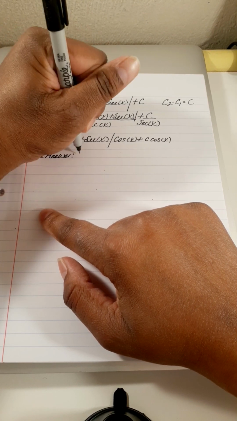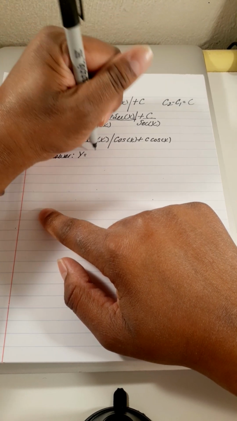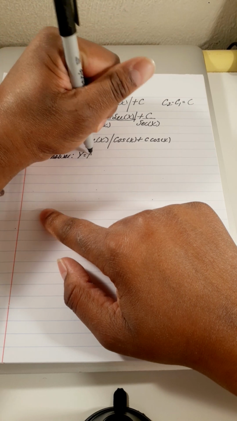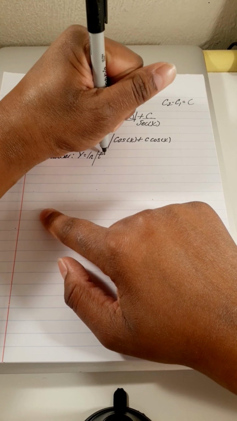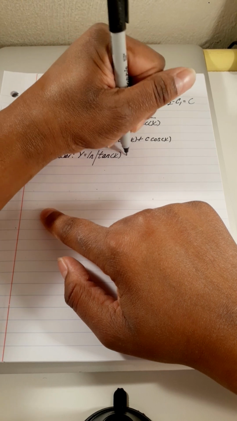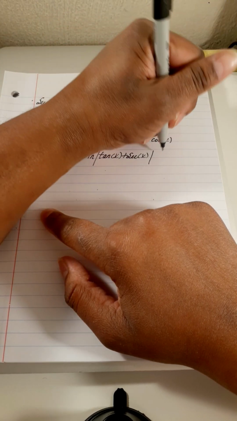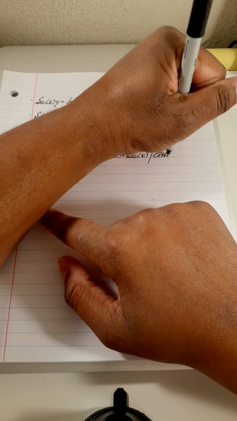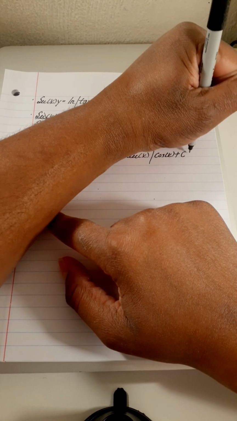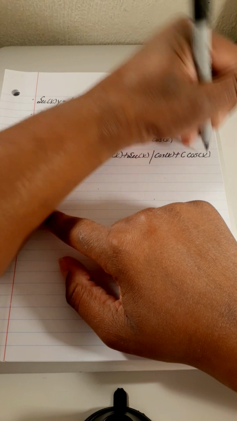So when you solve this differential equation, you can write your answer as y is equal to ln absolute value tangent of x plus secant of x, times cosine of x plus c times cosine of x.